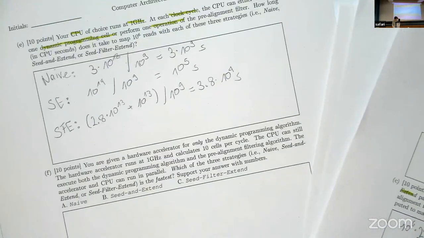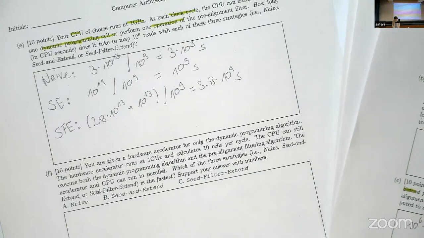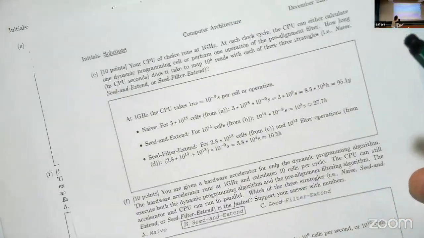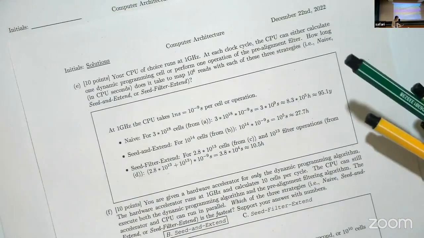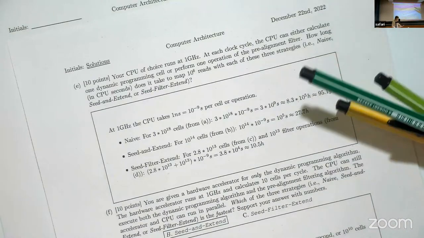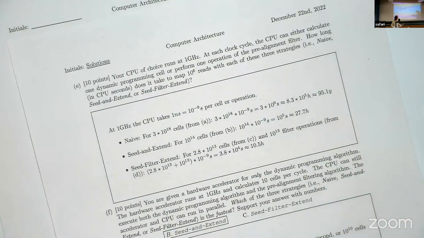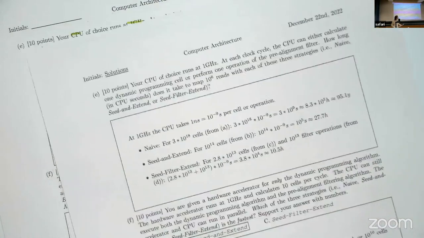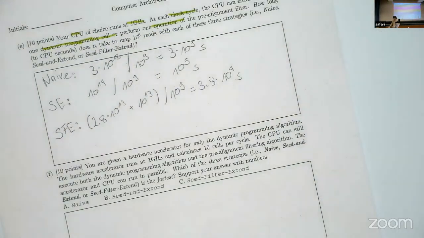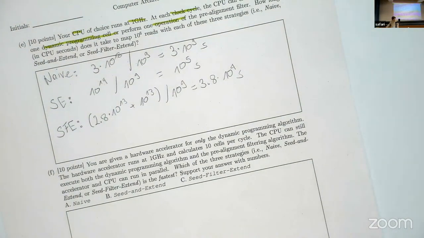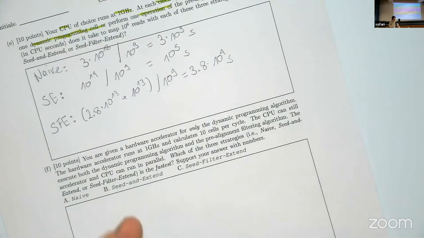By the way, in the master solution, we calculated this down to actual human readable wall clock time also. You don't have to do this because you're asked for CPU seconds, but it's 95 years, 27 hours, and 10.5 hours. So better algorithms are great. Okay, so that's the wall clock time on a simple CPU.